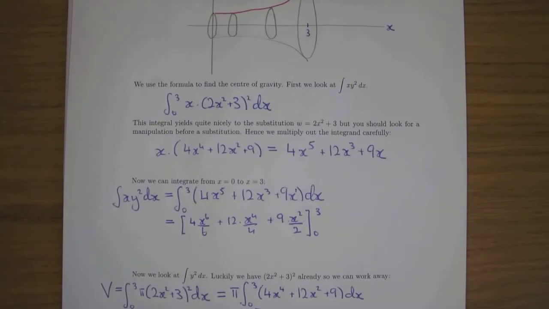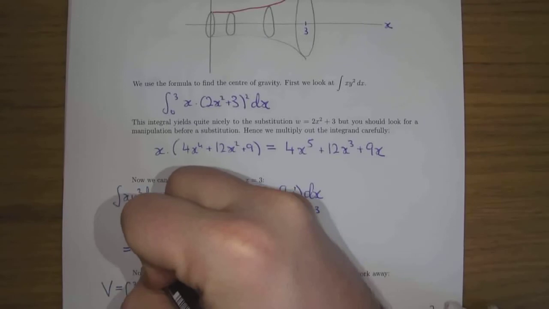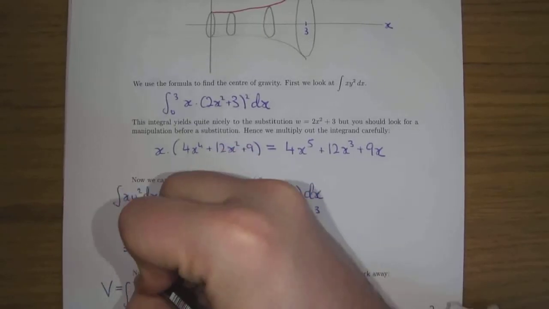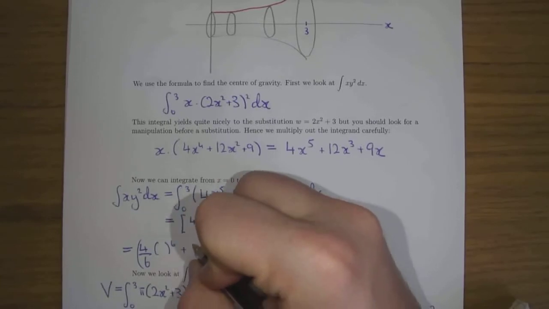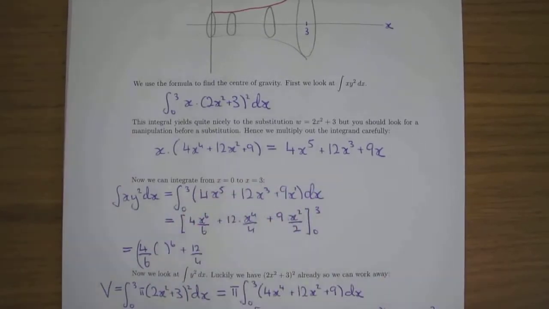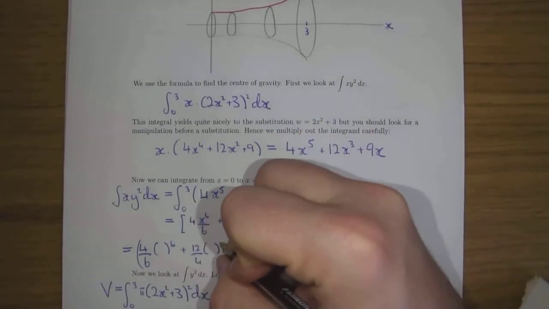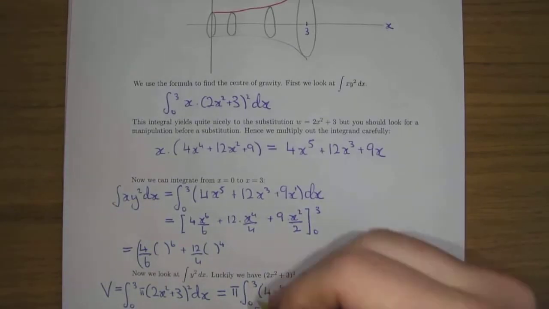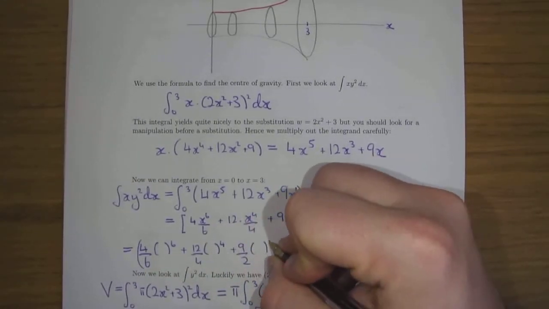Look out for e to the x, e to the 0 is 1, and look out for cos of x, cos of 0 is 1. And anyway, substitute in this top limit. I get 4 over 6, 3 to the power of 6, plus 12 over 4. Now, I could be simplifying these. 12 over 4 is 3, but if I'm banging them into the calculator, it's not really totally necessary. Plus 9 over 2, 3 squared.